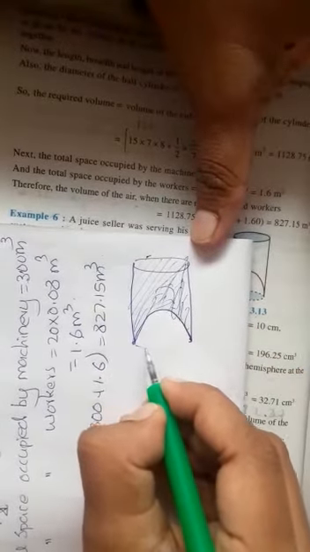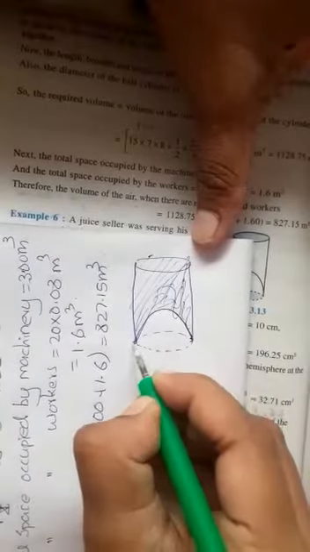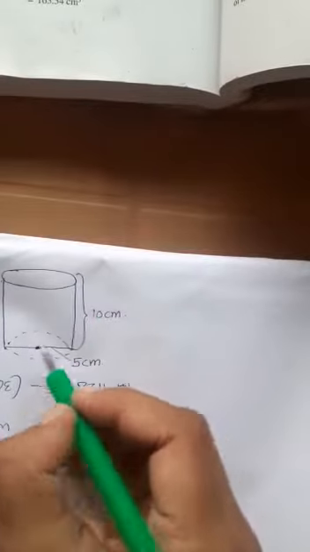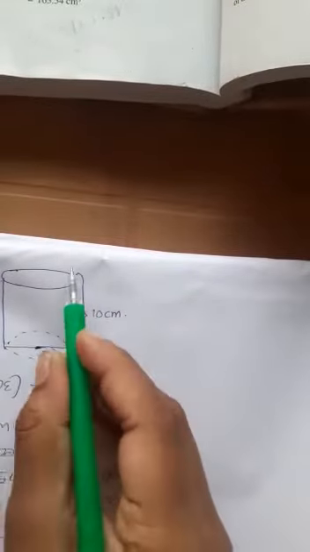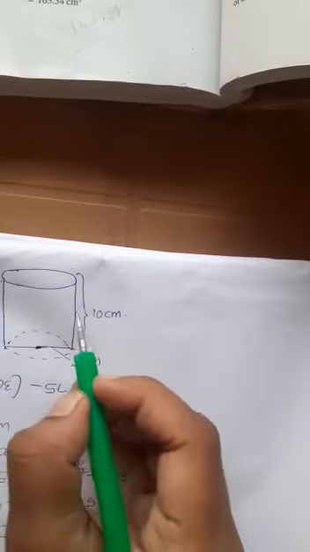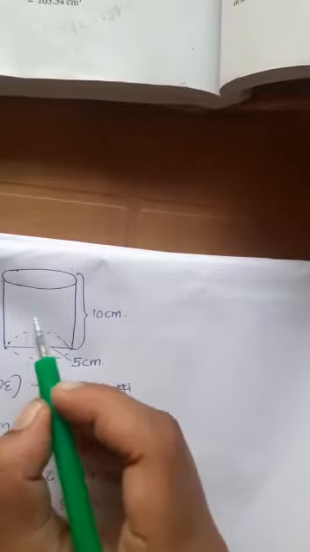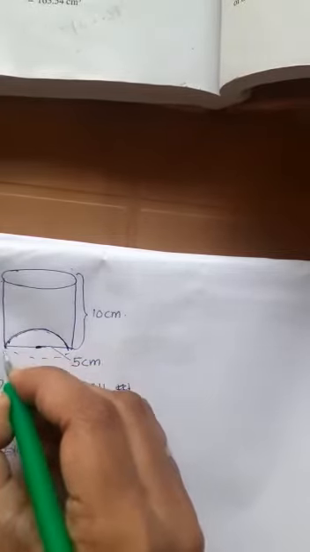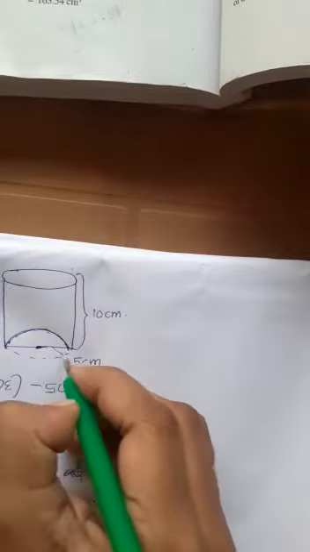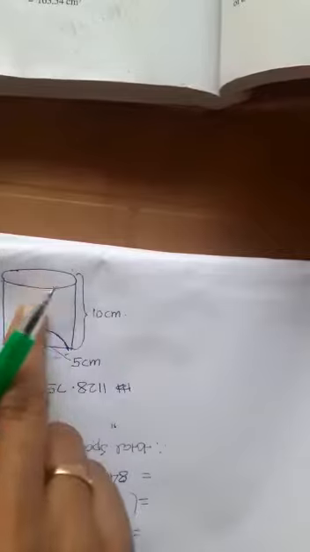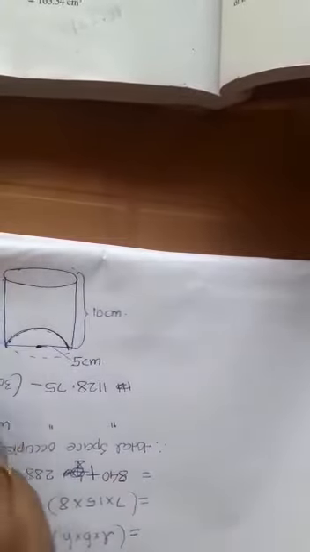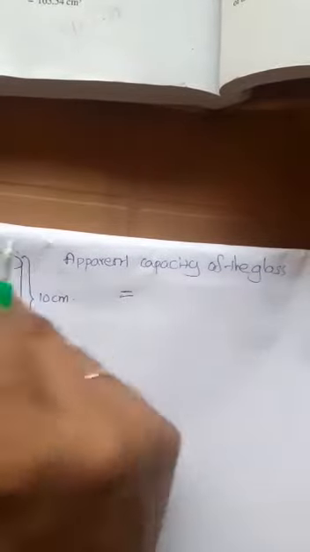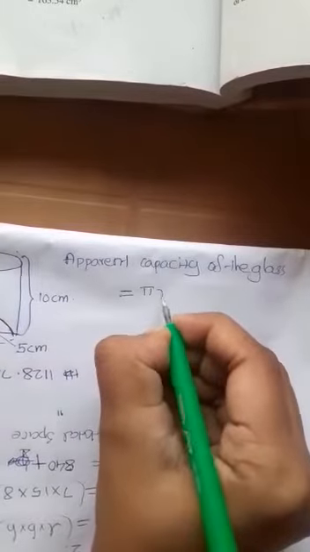We have to find the volume of this space. For that we have to find the volume of the cylinder, then subtract the volume of the hemisphere. The question is, this is the glass, its diameter is given as 5 cm, height is given as 10 cm. We have to find the apparent capacity of the glass and also its actual capacity. Here is the hemisphere. Apparent capacity of the glass means the total capacity of this cylinder, the same as the volume of the cylinder, that is pi r square h.